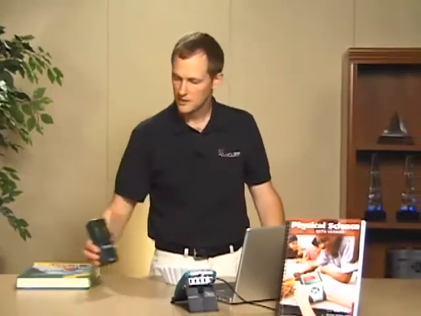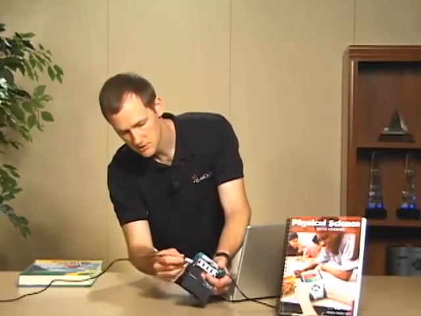We're going to investigate whether or not they reach terminal velocity and how air resistance affects these two objects that have different weights and different shapes and sizes. To take the measurements, we're going to use the motion detector, which I'm going to connect into my LabQuest interface, which is already connected to the computer.